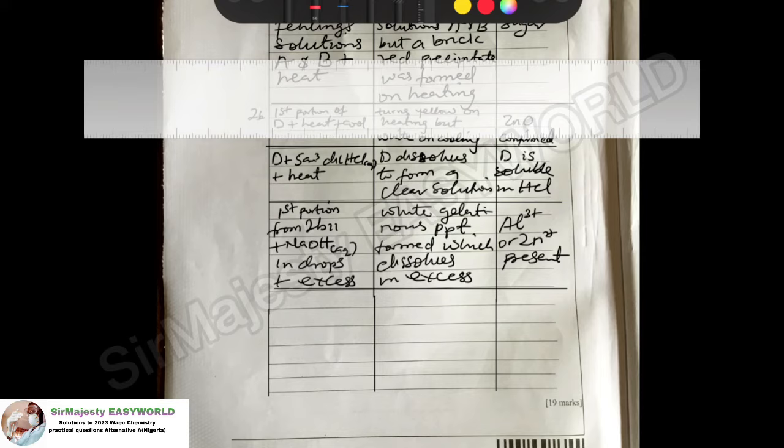Then the next one is the second portion from 2bii plus aqueous ammonia, dilute of course, in drops plus excess. You report the same thing. It's the same observation.